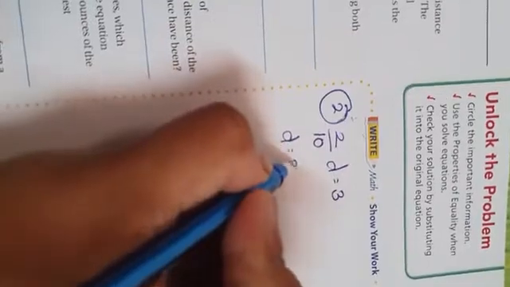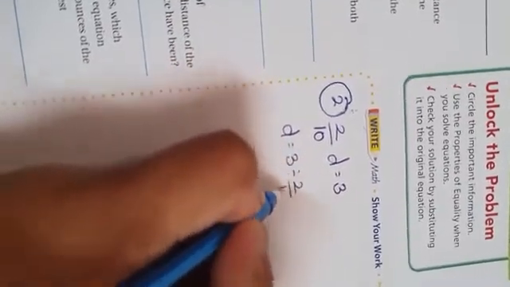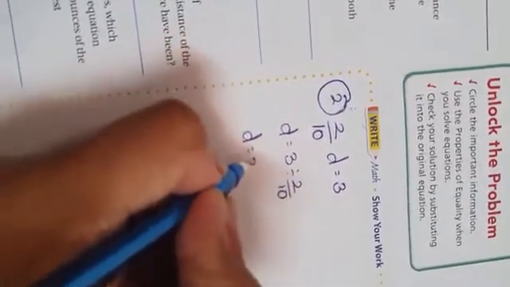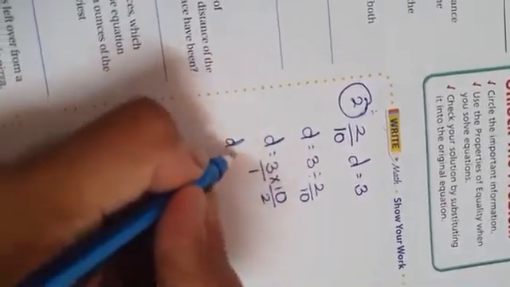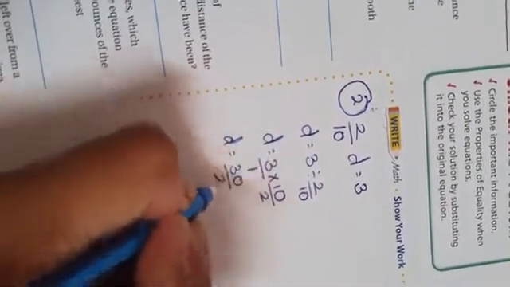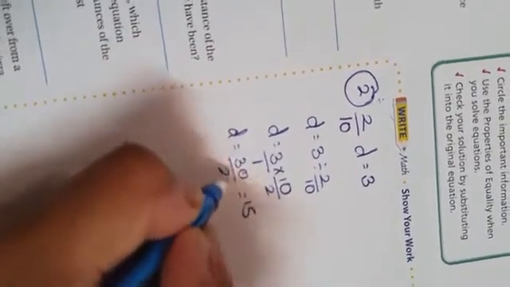Okay, so how are you going to solve it? D equals 3 divided by 2 over 10, which means 3 multiplied by 10 over 2. Right, so D equals 30 over 2, which is equal to 15. 30 over 2 means 30 divided by 2 equals 15. So what is the total distance of the race? 15 kilometers. That's how you need to do it.